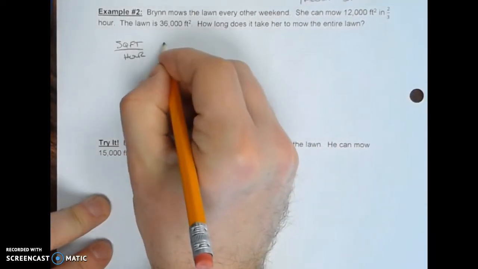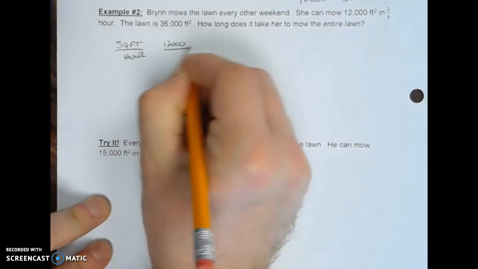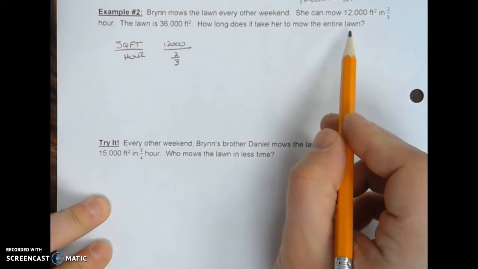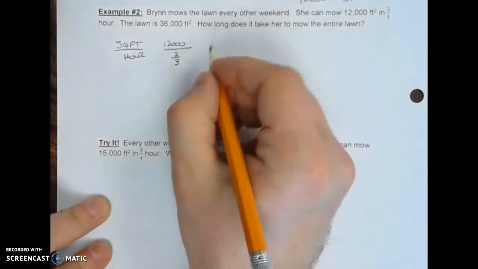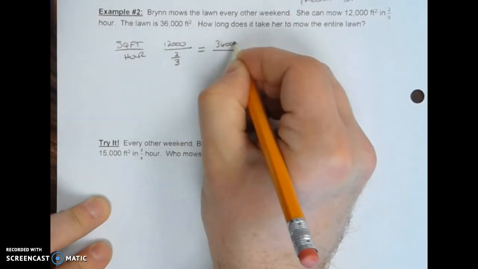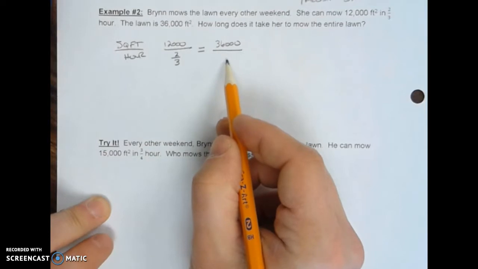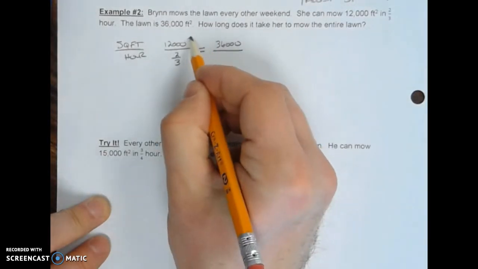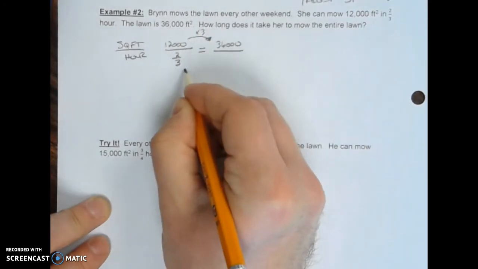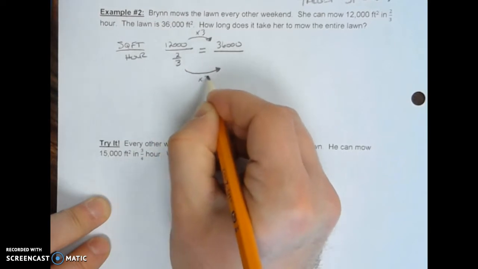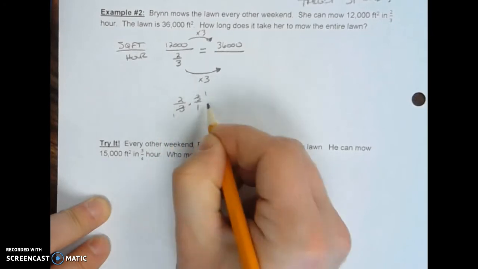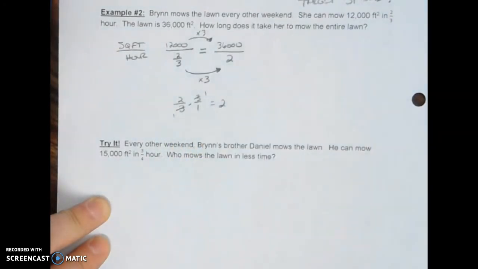Well, I know that she can mow 12,000 square feet in 2/3 of an hour. And I want to know how long it's going to take her to mow the entire lawn. Well, I know the entire lawn is 36,000 square feet. So I'm going to set this equal to, in the numerator, 36,000. And I want to know how many hours that's going to take. Well, this is actually nice because I can easily go from 12,000 to 36,000 if I multiply by 3. And so I'm going to do the same thing to my number of hours. 2/3 times 3 over 1 is nice. The 3's simplify to 1's. And that gives me an answer of 2.